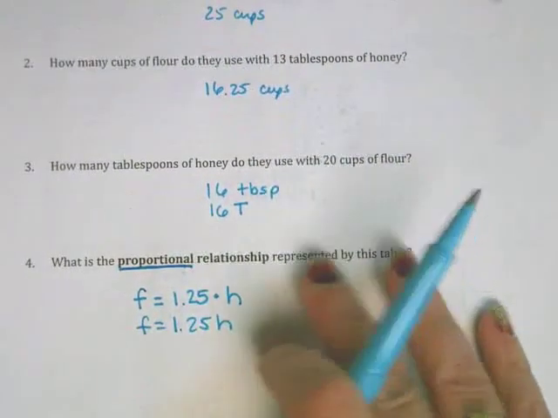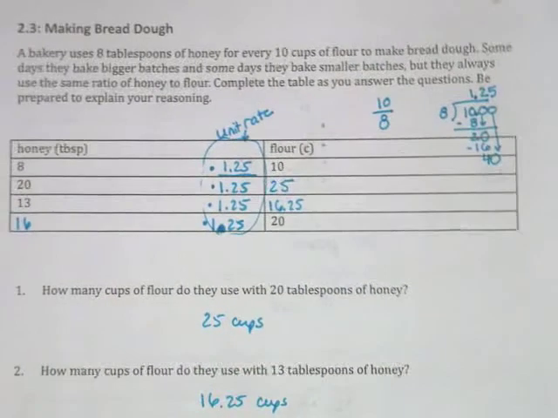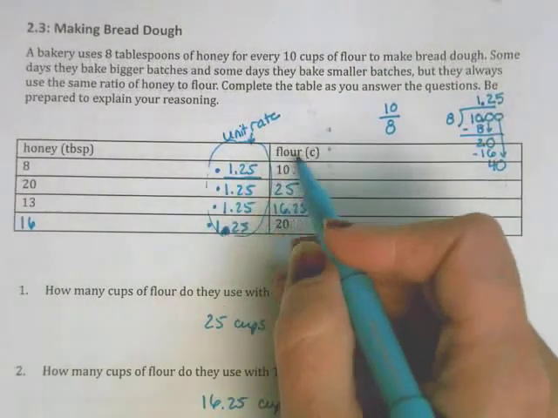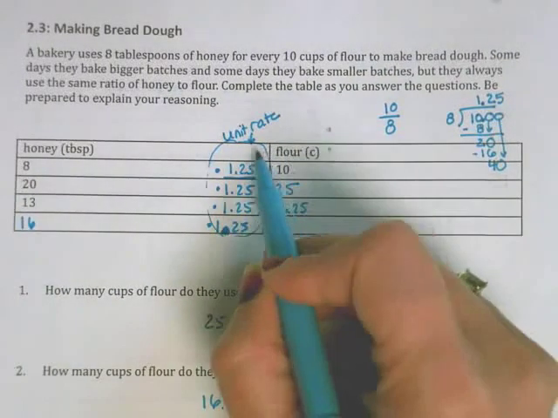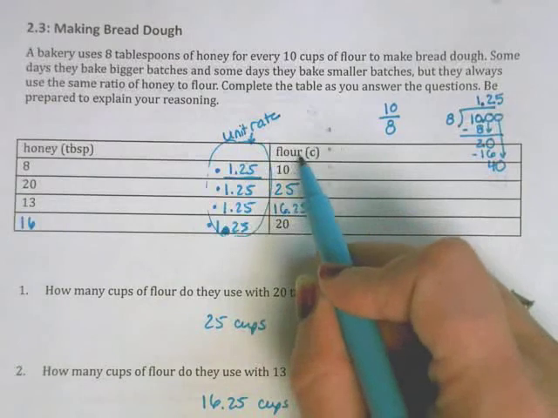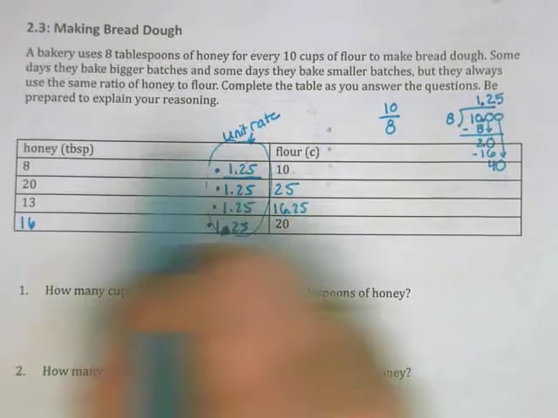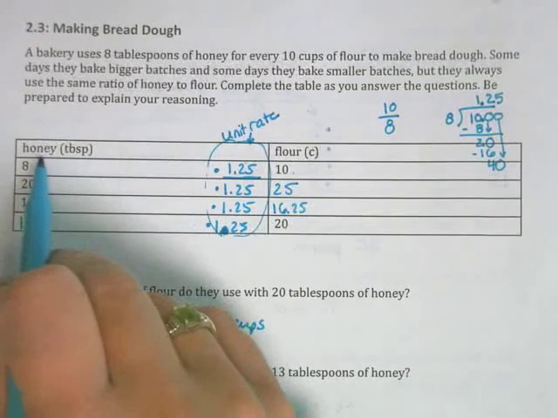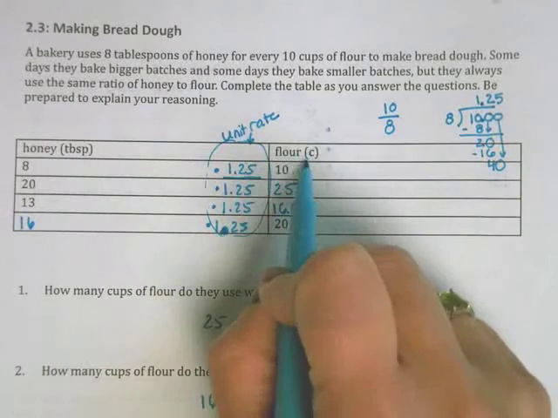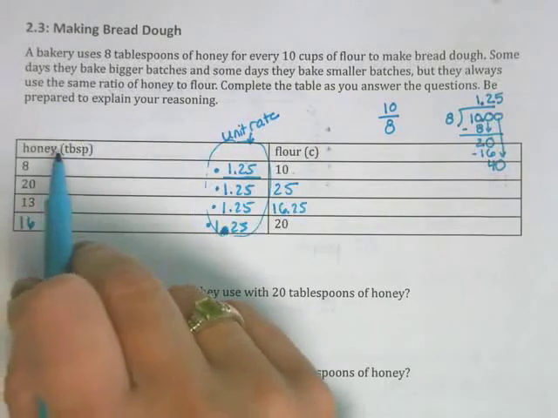And I'm going to go back to that unit rate one more time. We know that's what we were multiplying by, but in terms of what makes sense here, the unit rate tells us how many cups of flour per tablespoon of honey. How many of this for every one of these? That's why that's the unit rate.